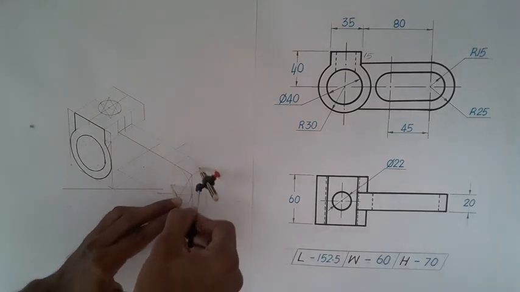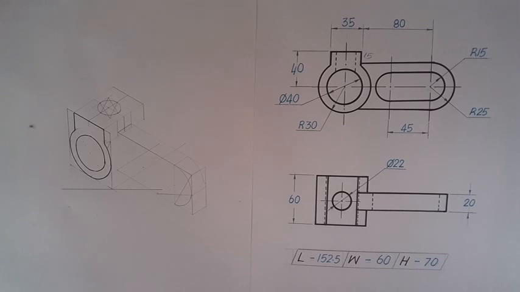I am using the already available radius.